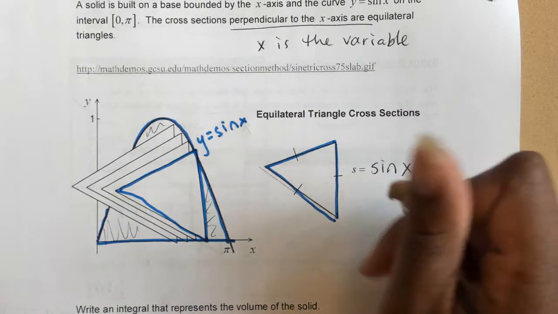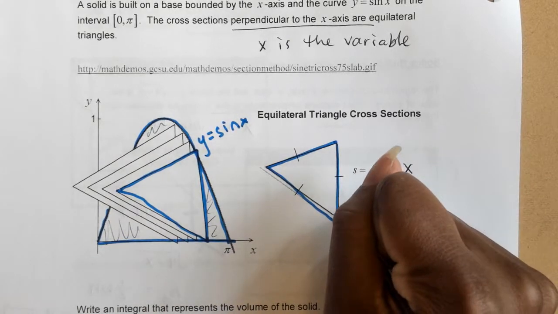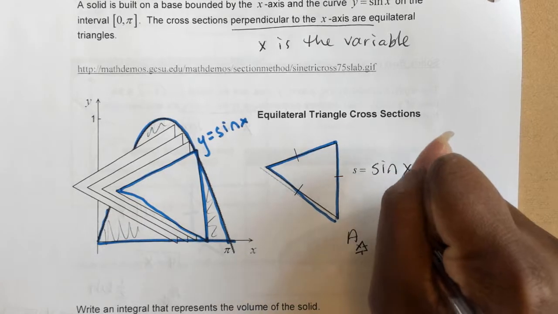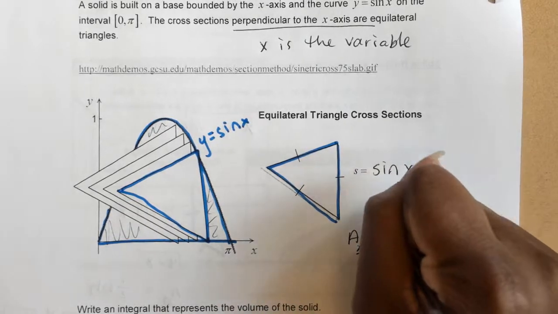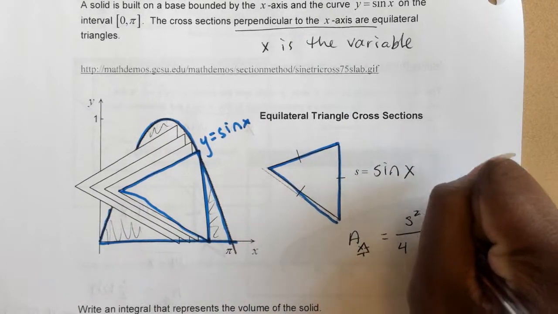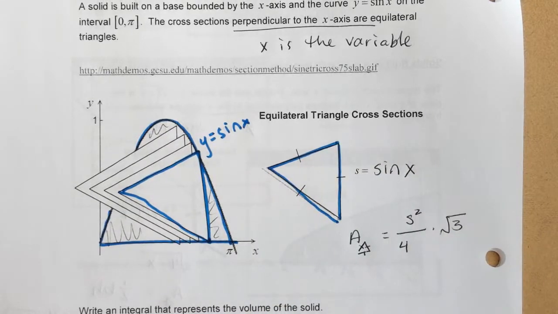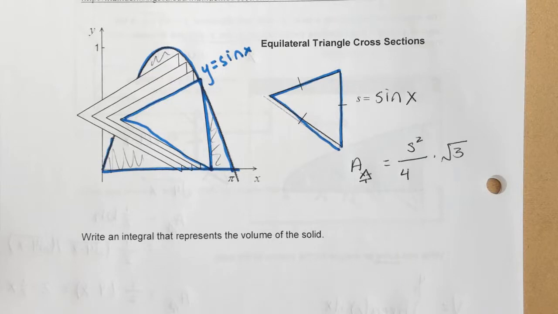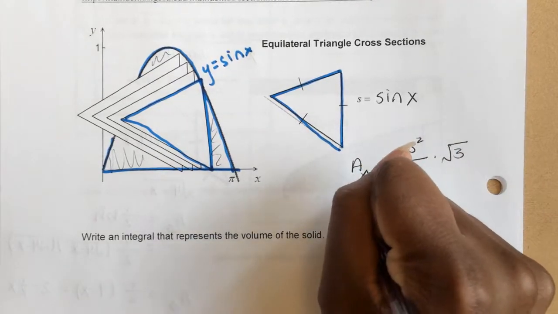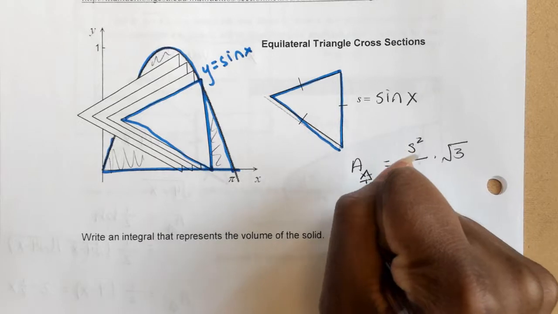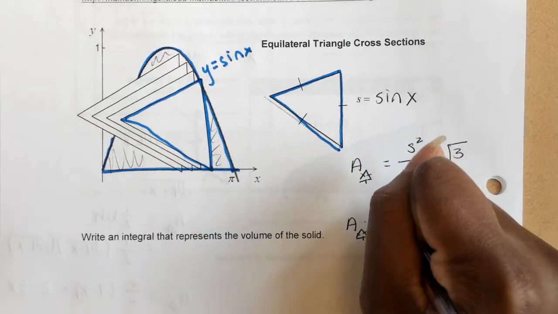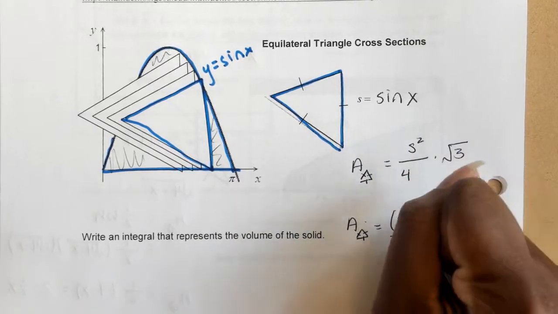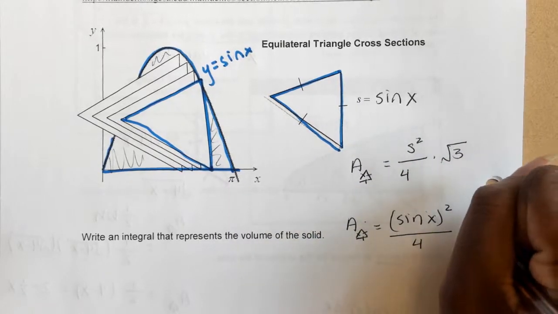Now for those of you who do not know, the area of an equilateral triangle is equal to s, being the side, squared over 4 times square root of 3. That's actually the formula for finding the area of an equilateral triangle. So with that, we know that our area for just one of these equilateral triangles is going to be sine x squared over 4 times square root of 3.